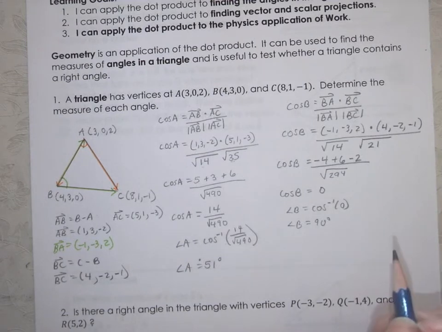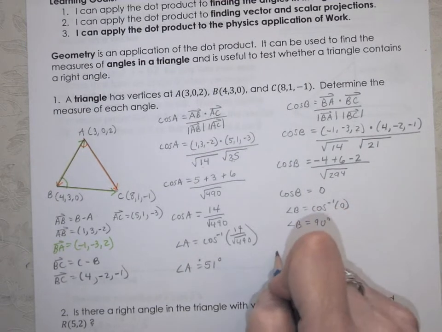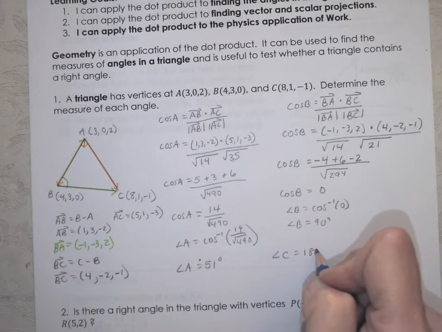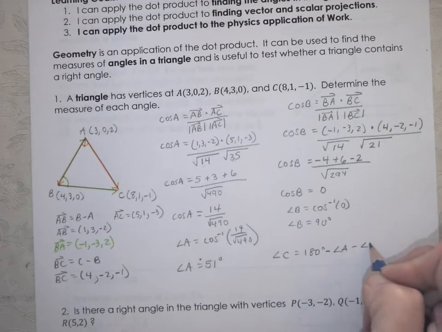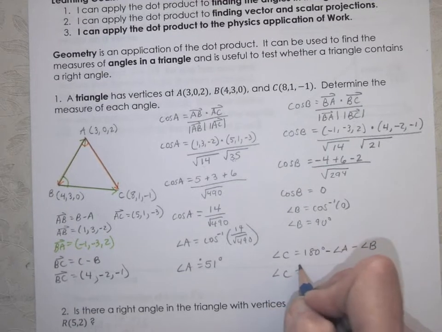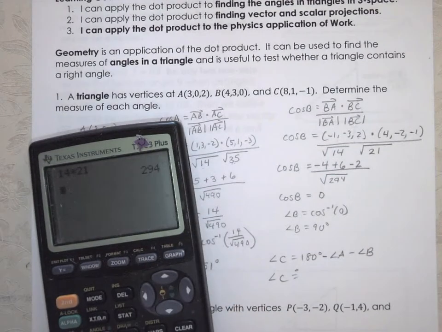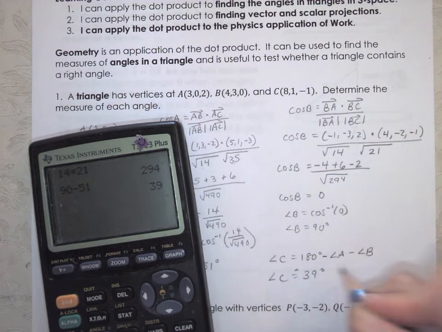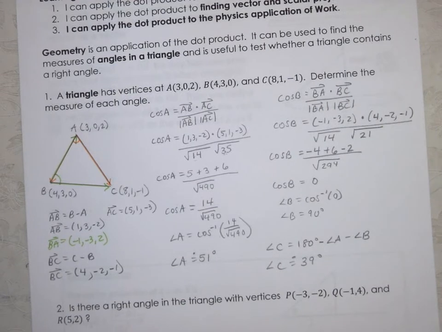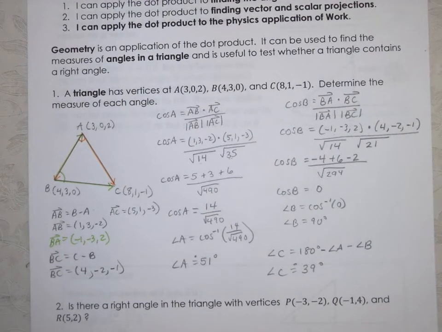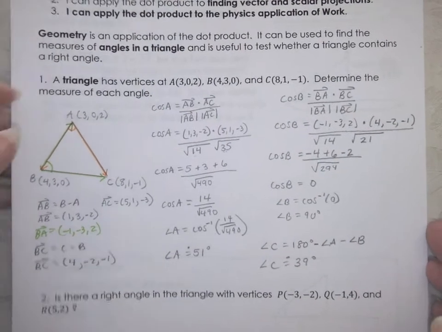And then we can find angle C by doing 180 minus angle A minus angle B, which is going to be approximately 39 degrees. Okay, so there is an application of dot product to find angles in triangles in 3 space in this case.